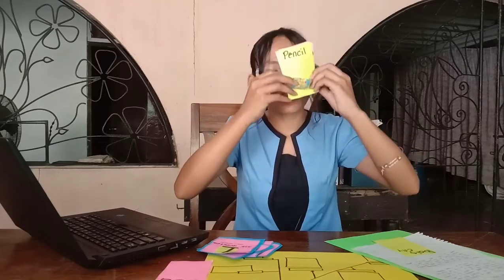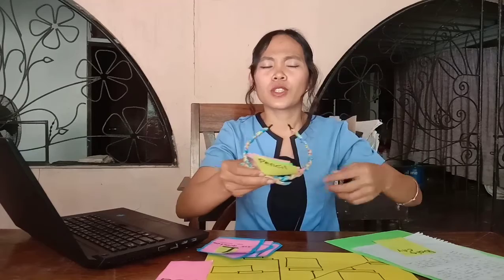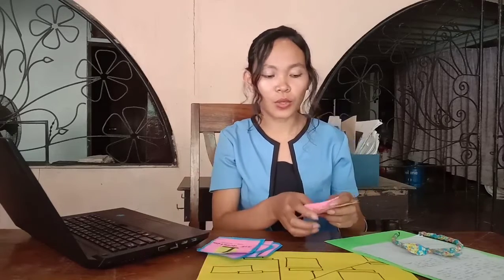So that is the first activity that we are going to apply, which lets them have fun in learning words, defining words, or identifying words and everything in the lessons that we introduce.